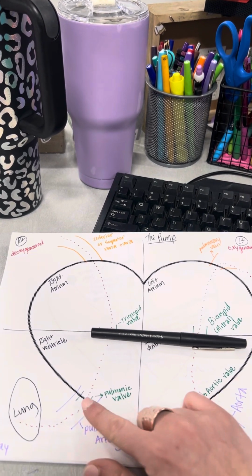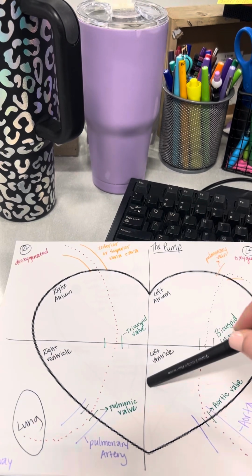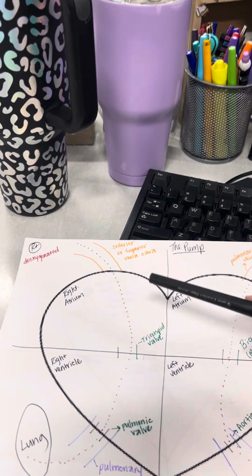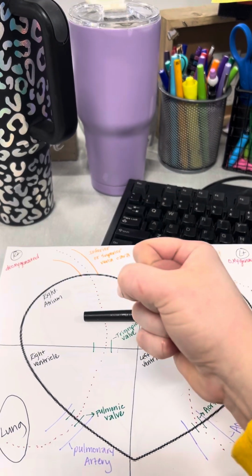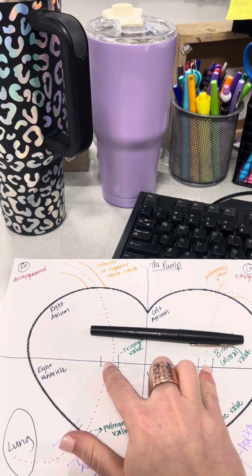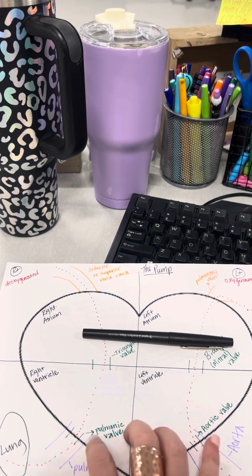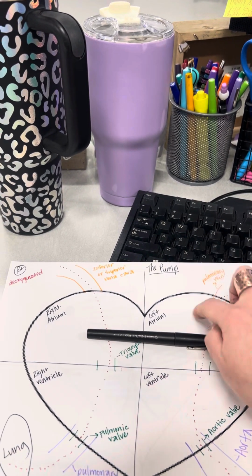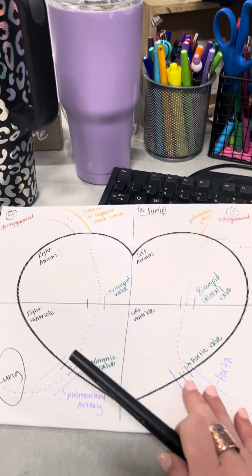Now what happens is these valves close. The right and left ventricle relax so that they can open up to receive blood. The right atrium and the left atrium contract, so they squeeze. These valves, the tricuspid and the bicuspid, open, and the blood enters into the relaxed right ventricle and left ventricle, and these valves close. That is what you hear when you hear lub-dup in the heartbeat. That's what's happening, guys.